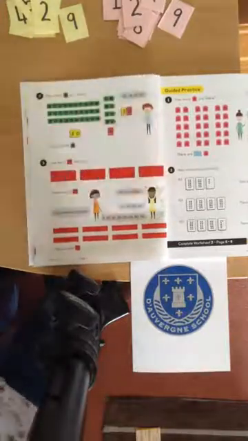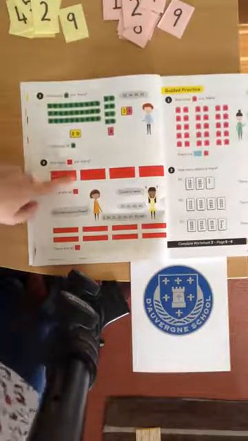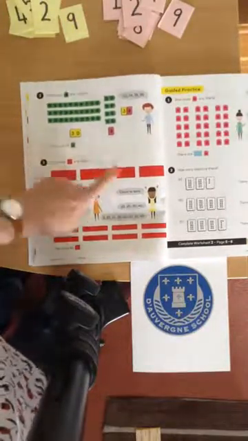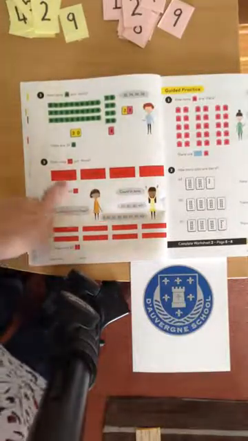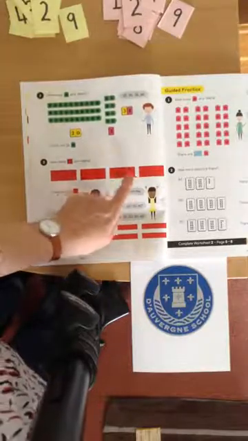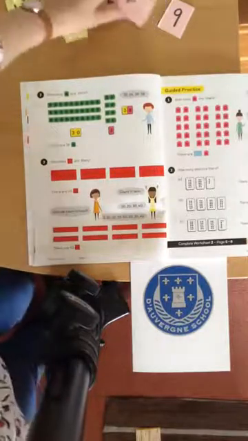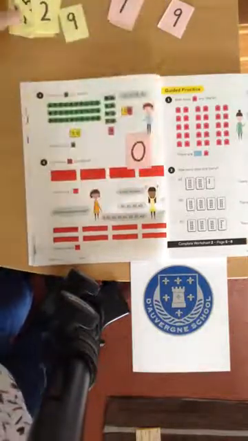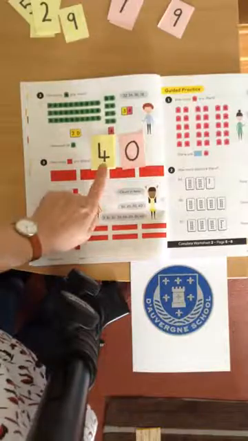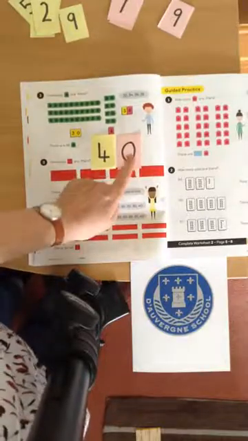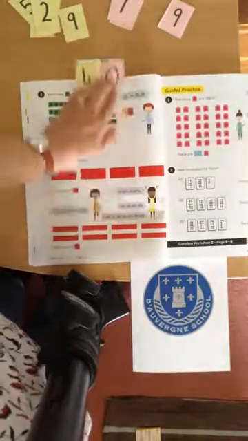How many red squares are there? And on this one we're using our 10 frames again. 10 cubes, 10 squares. And we've got 10 coloured in here, 10 coloured in there, 10 there and 10 there. So we can count in tens. 10, 20, 30, 40. 4 tens are 40. We could show that using these cards. There's our 4 tens. There's our 0, 4 and a 0 is 40. There's no ones, but there are 4 lots of 10.